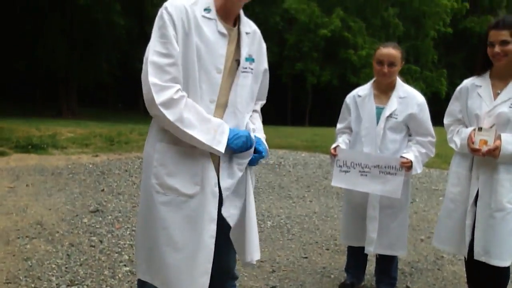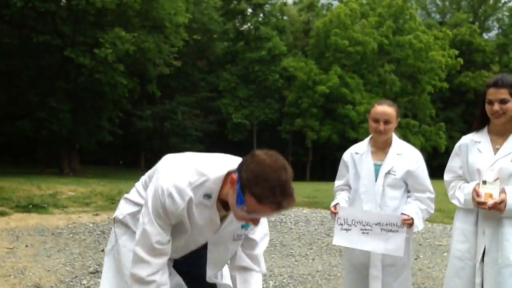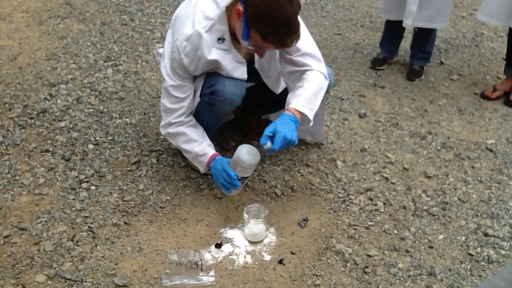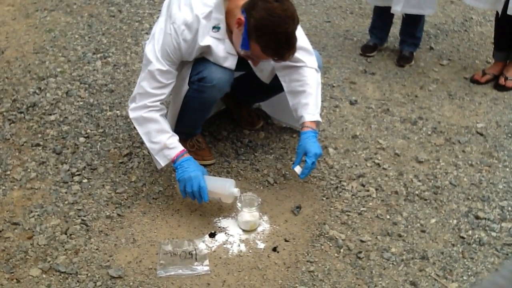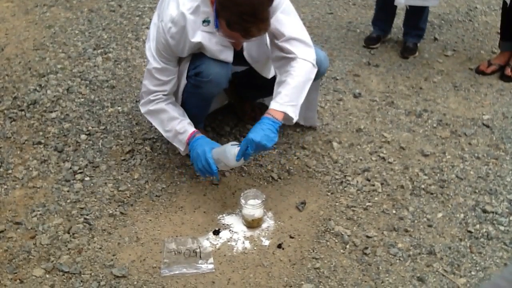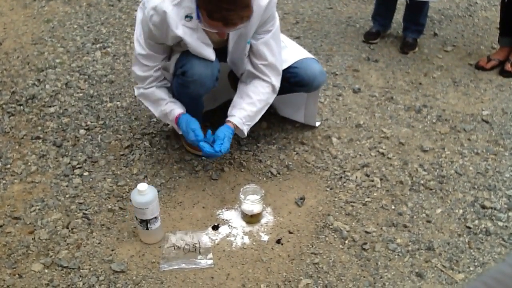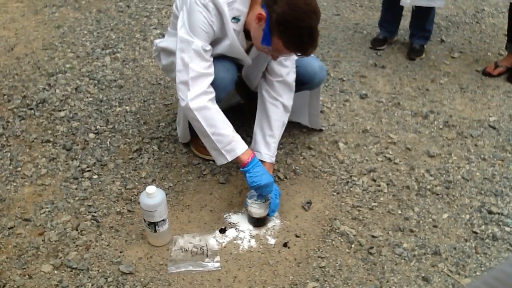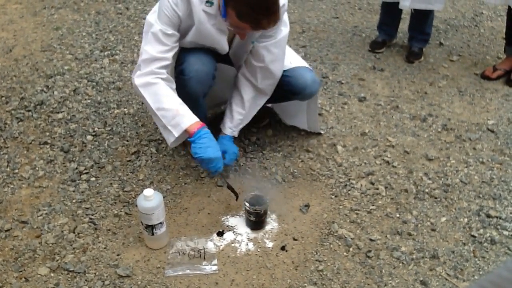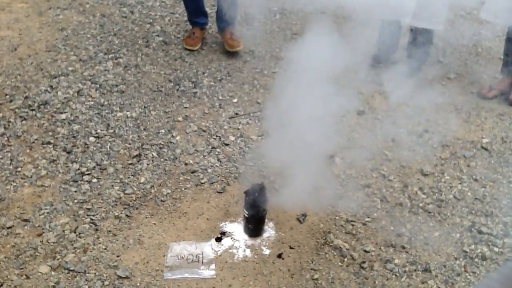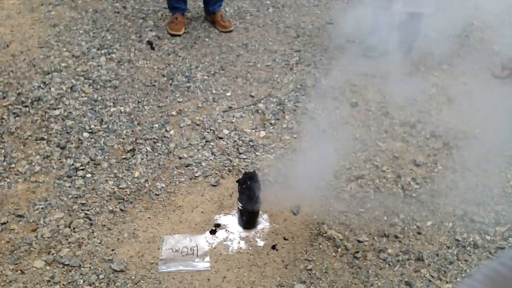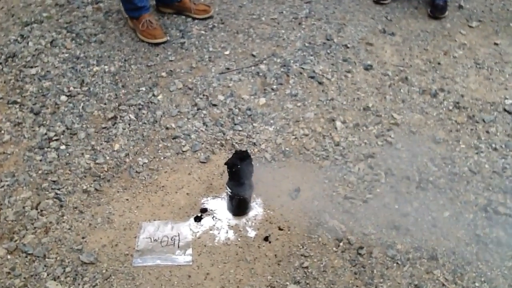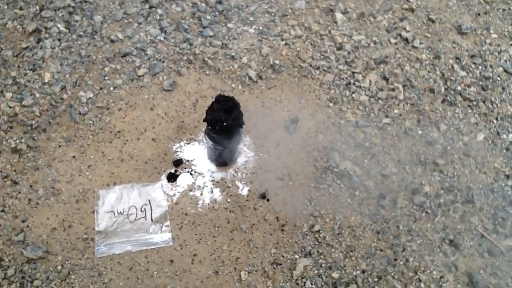And I have a stir to stir it all up. Oh, Lord. As you can see, the chemical reaction has occurred. The 150 milliliters, that's awesome.